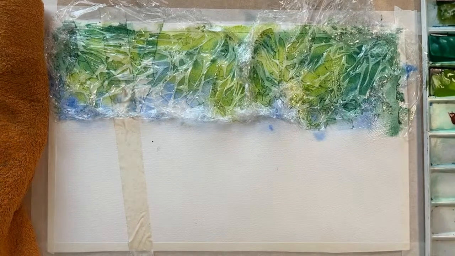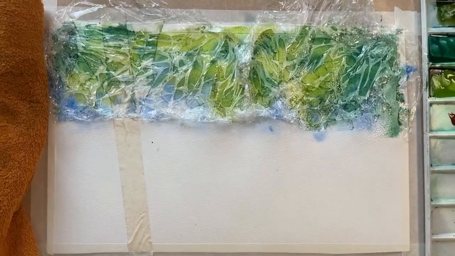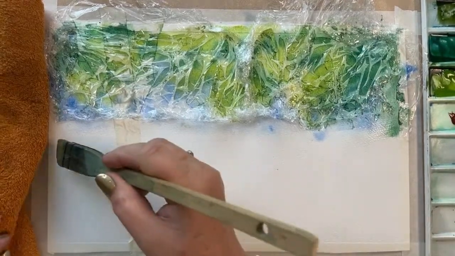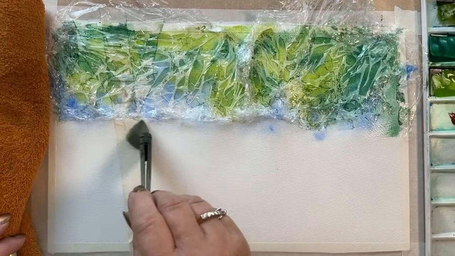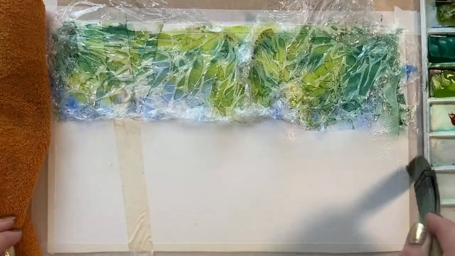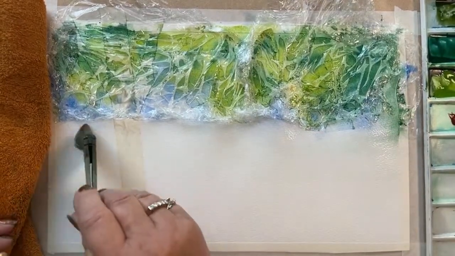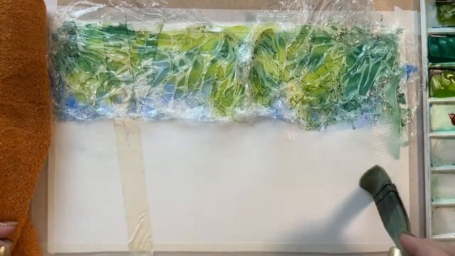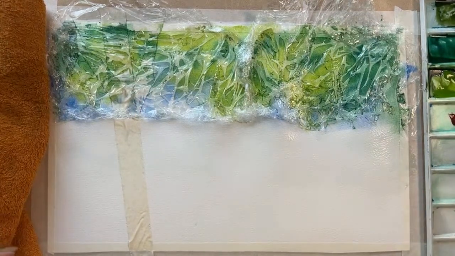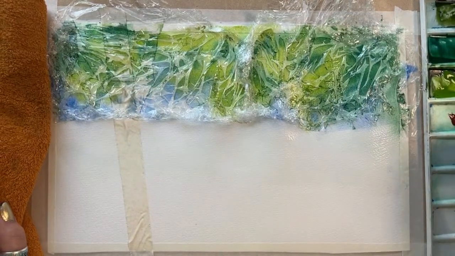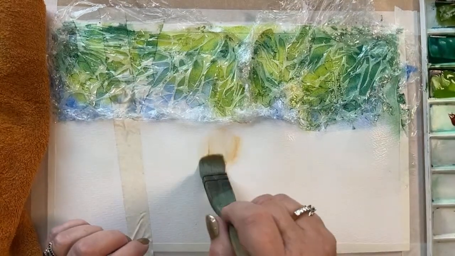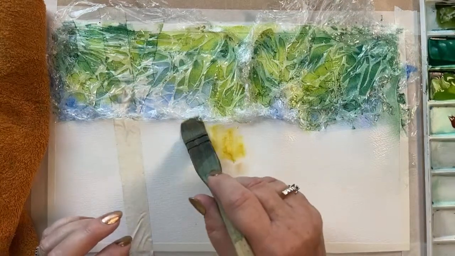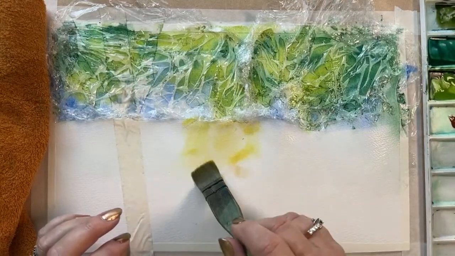All right, and then I'm going to come through here and I want to introduce my trees, my trunks. So I'm wetting it up to this line here. And then I want to introduce this little light area here. And I think that I'll just drop in a little bit of yellow like that.